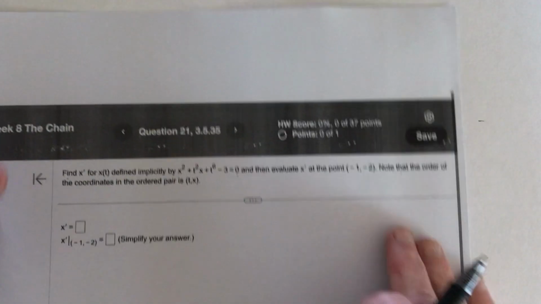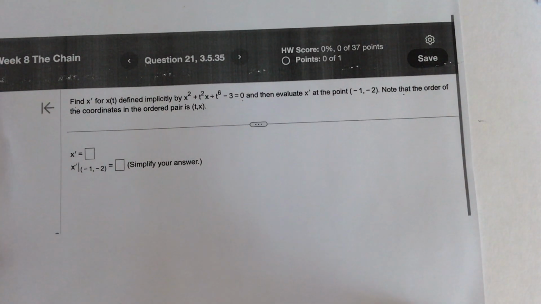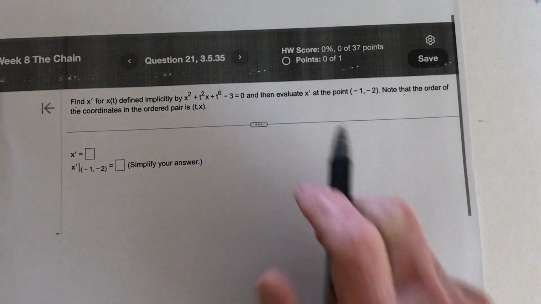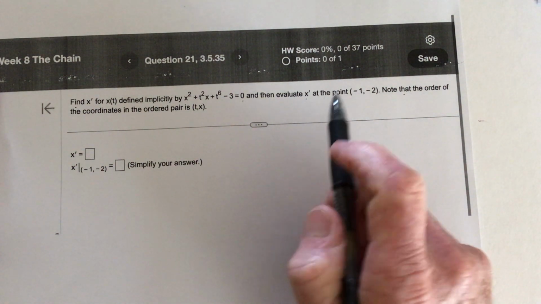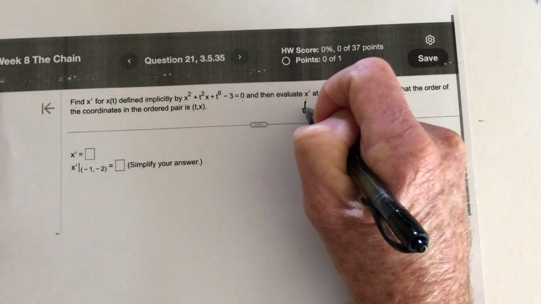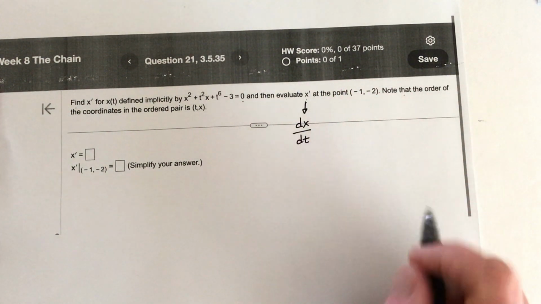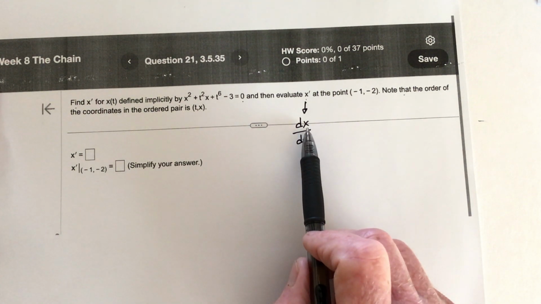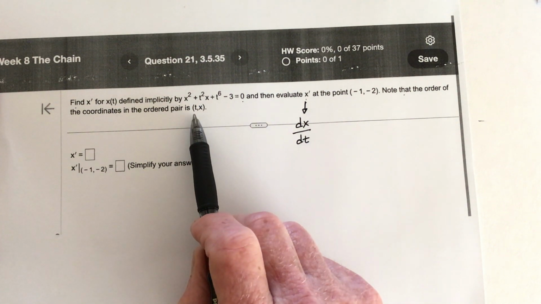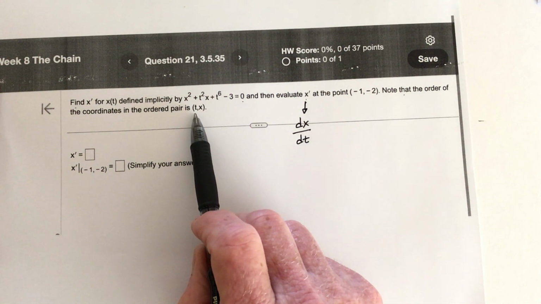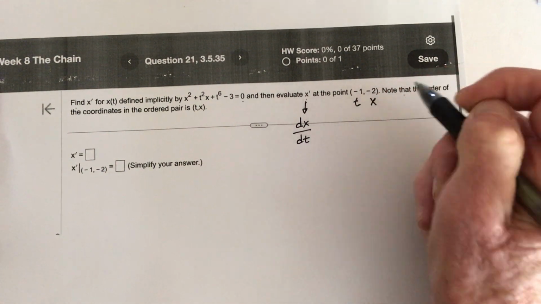And let's see what else. So this one is basically the same thing, except they're saying find x prime. So what that means is we're taking the derivative of x with respect to t. So basically x is the function and t is the variable. And they said they're going in the order that t goes first. So this is t and this is x.